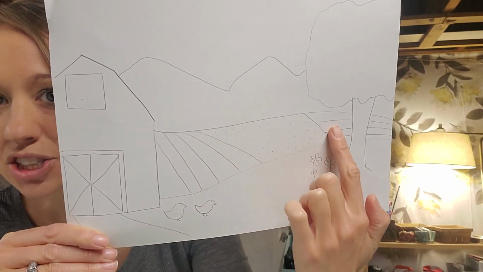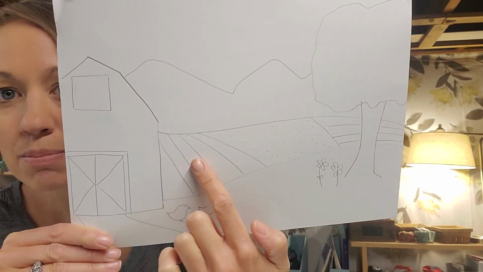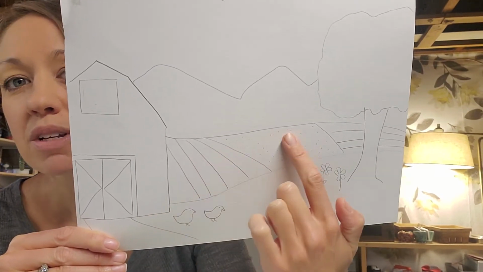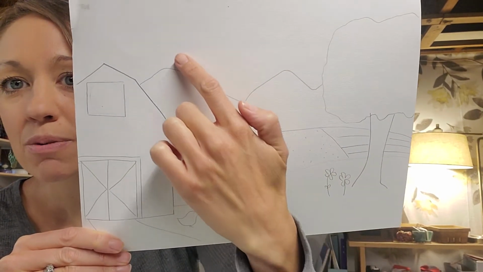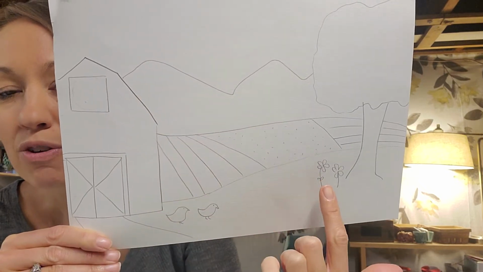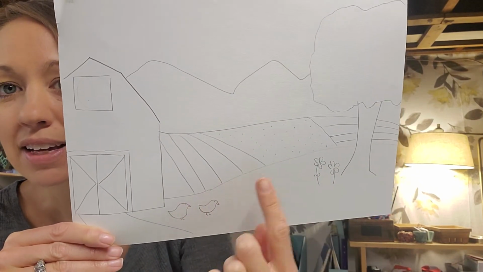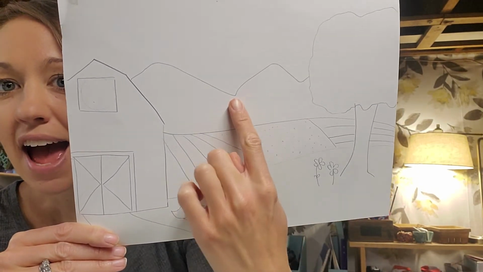And in this middle section, I put some lines. And that's going to be some fields, some of the farmers' fields. And then above that, I did a line to show where there might be a mountain. So I have the foreground with big things, the middle ground, and the background, okay?